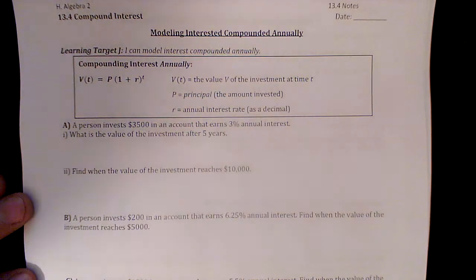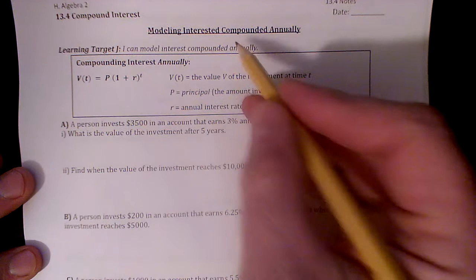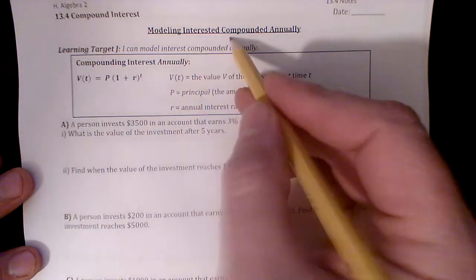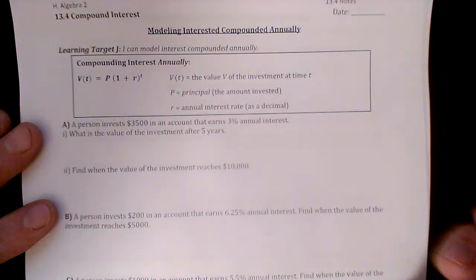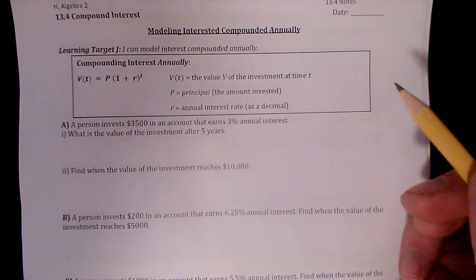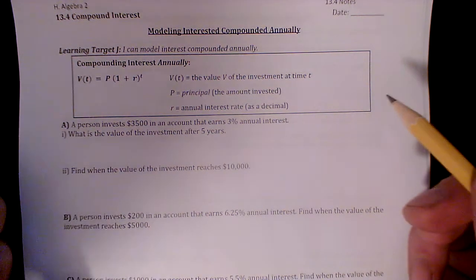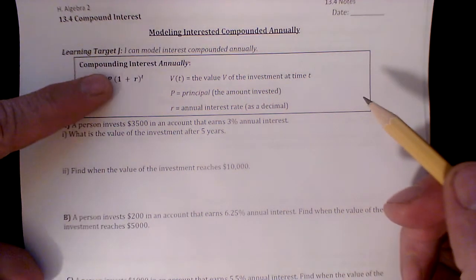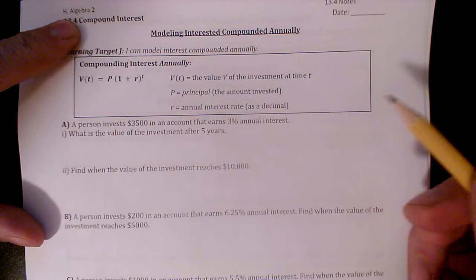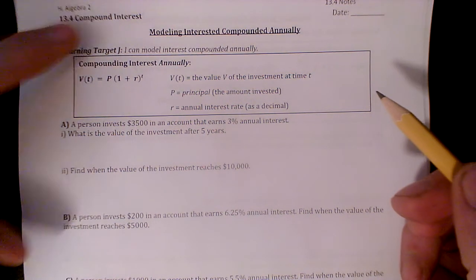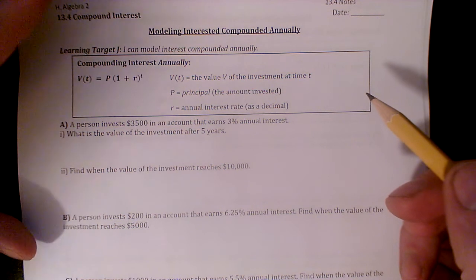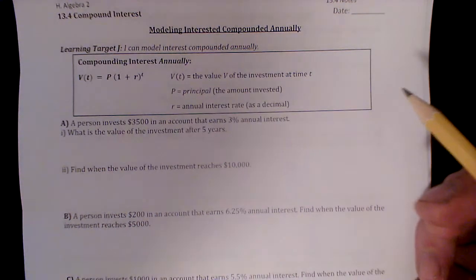Okay, this section is all about modeling compound interest, right? Interest compounded annually. This is often called simple interest. Simple interest says that every time you get to the end of a period of time, very often a year, we add interest, and then over the next year, you don't get interest until the end of the next year, and so on.